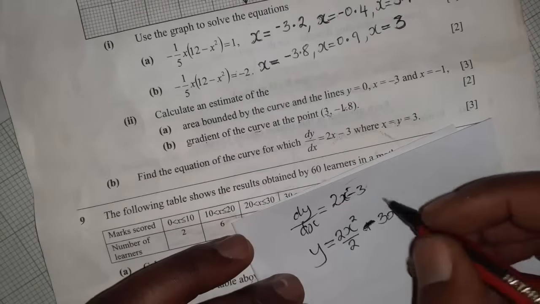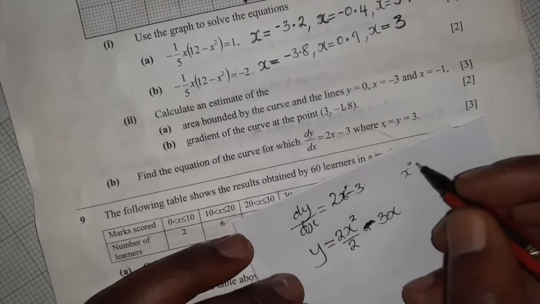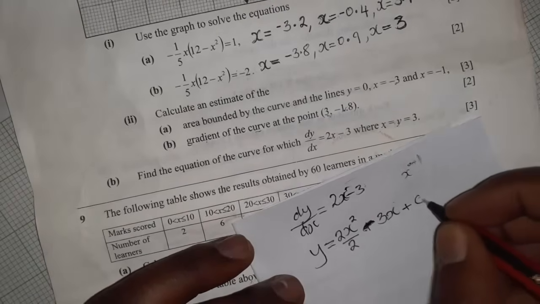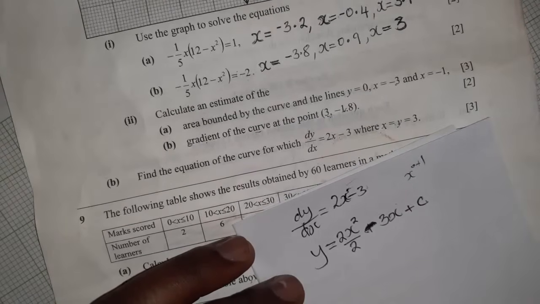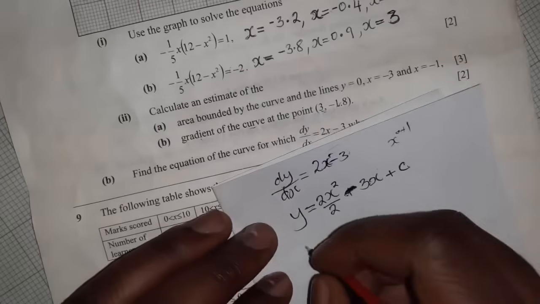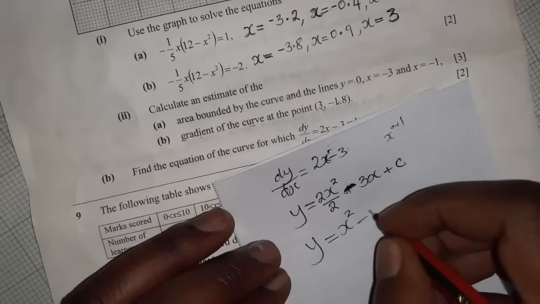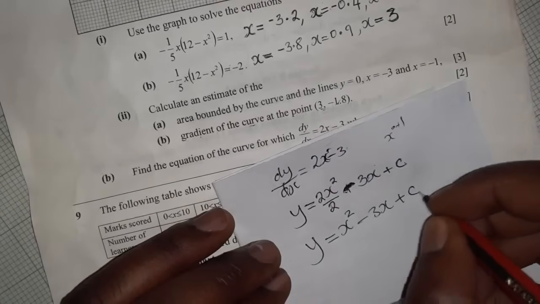There's no x here, so we have x to the power 0. When we add 1, it will be there. Then plus the constant. So y is equal to, when you divide, x squared minus 3x plus c.